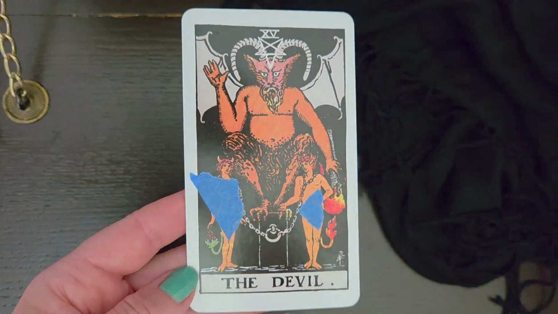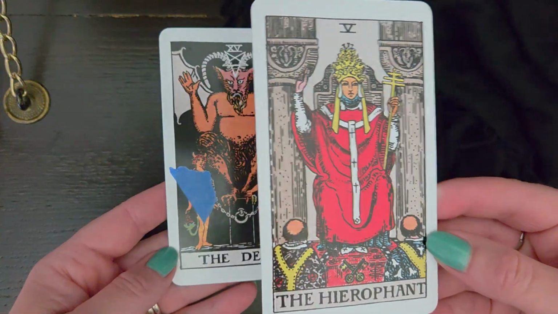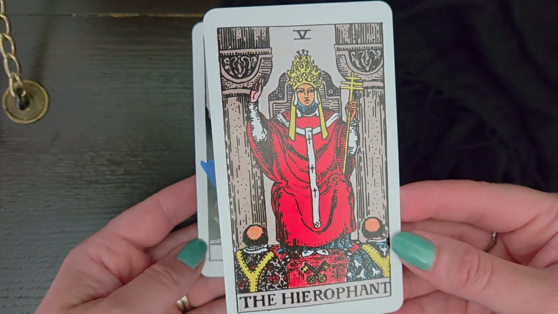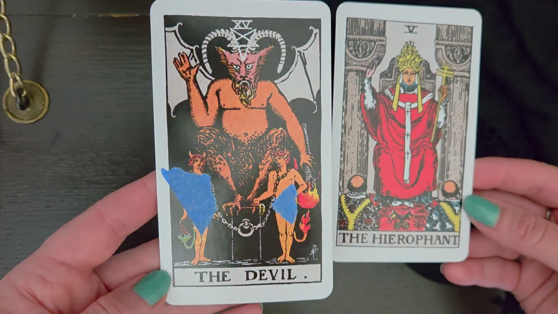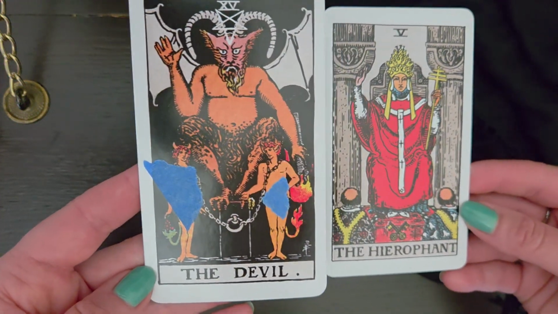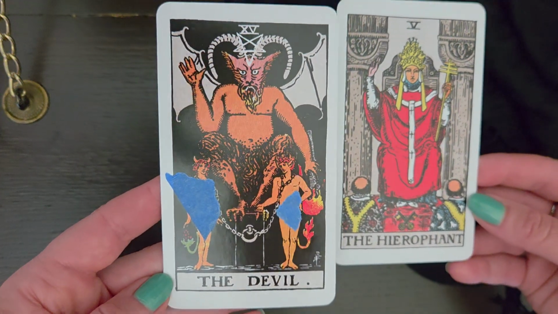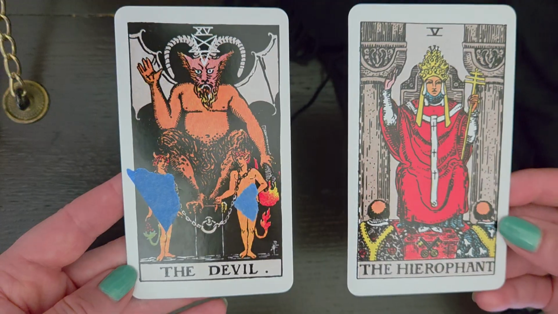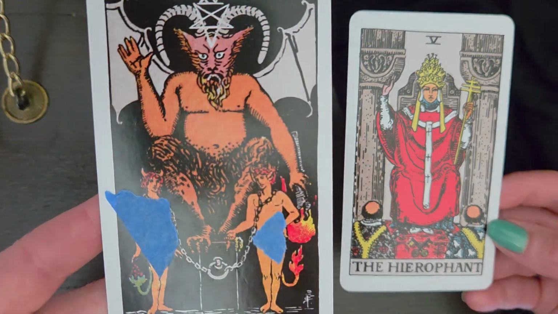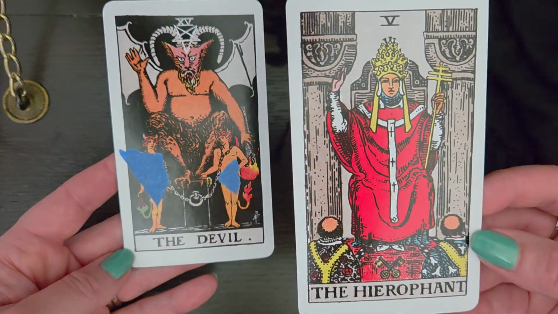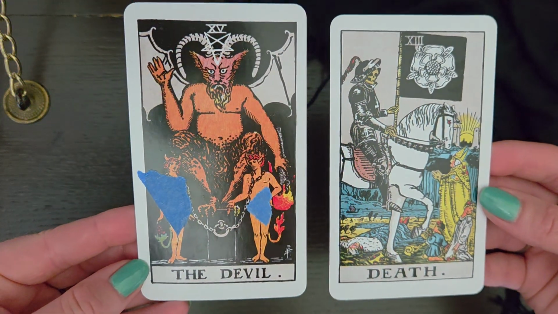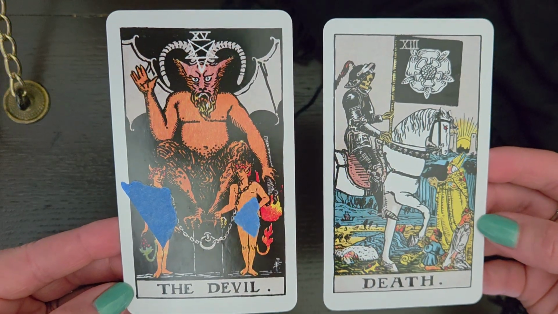The Devil card is also connected to the Hierophant. The Hierophant is symbolizing tradition, structure, and societal roles. And the Devil can represent that rebellion against or entrapment within those rules, especially when the traditions become limiting or dogmatic. Together, they both explore the tension between social conformity and this personal freedom, this being the shadow side of the Hierophant.